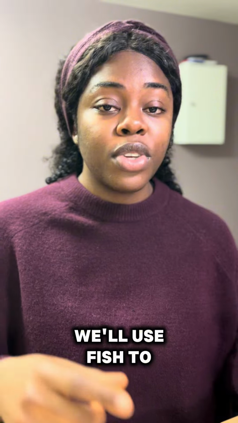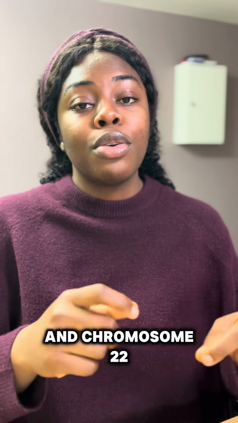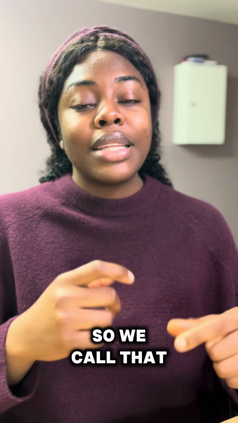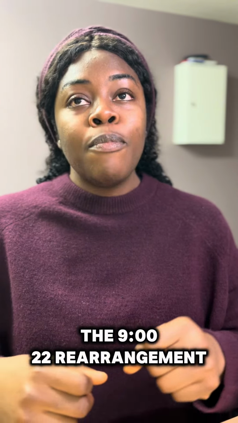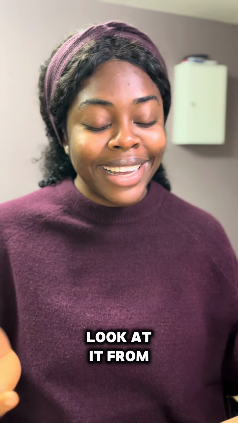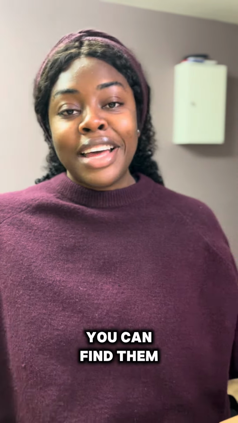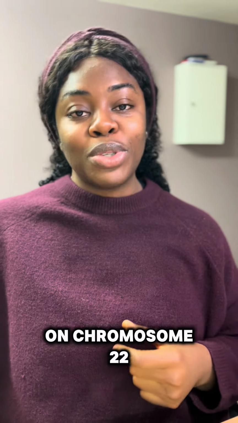So we'll use FISH to see if there is a rearrangement between chromosome 9 and chromosome 22. So we call that the 9;22 rearrangement. I don't want to go too far, but just try to look at it this way. So we have the BCR gene and the ABL gene. So you can find them on chromosome 9 and on chromosome 22.